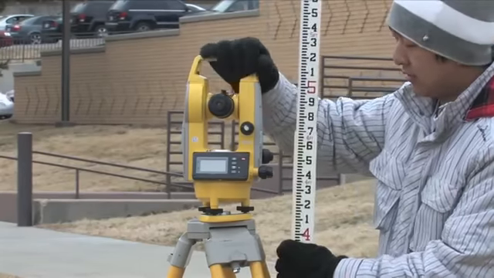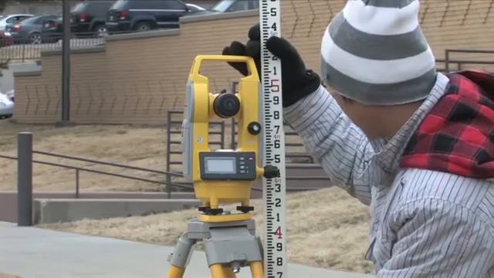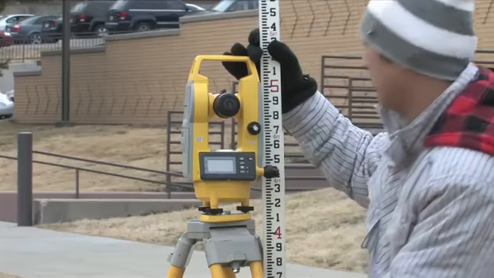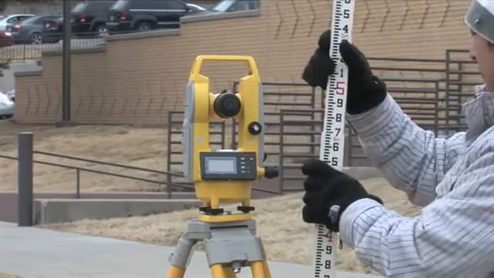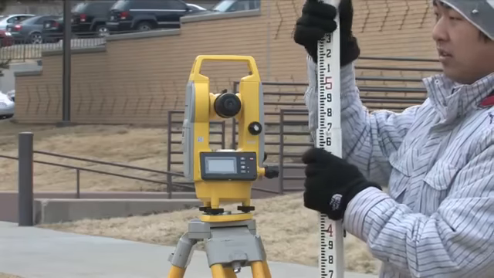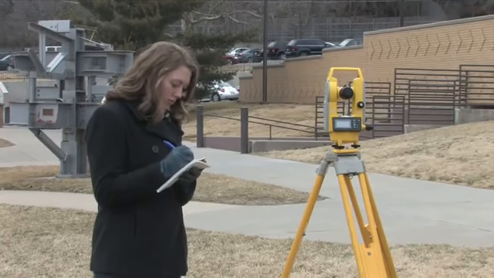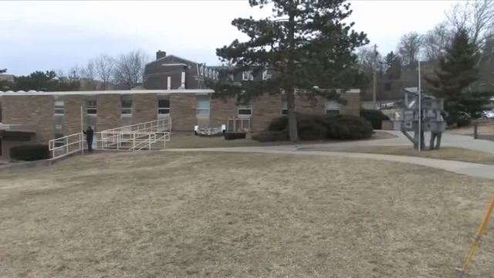Finally, to complete the instrument setup, record the height of the instrument by using either the rod or a tape measure to measure the height of the instrument from the ground up to the gray line located on the side of the instrument as demonstrated. Record this value in the field book, in this case 4.80 feet. It is a value that we will refer to again as we complete this portion of our survey.